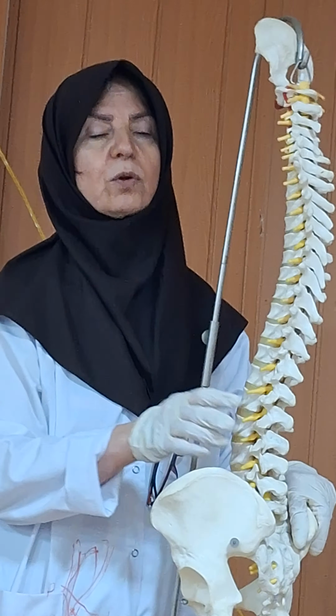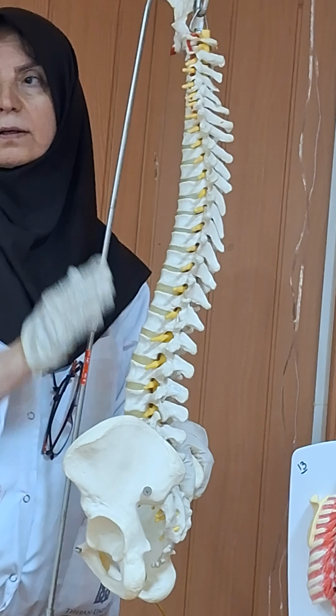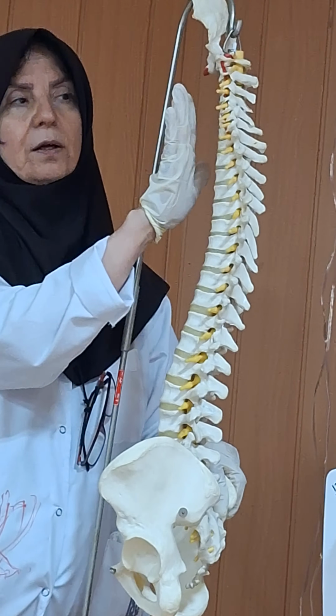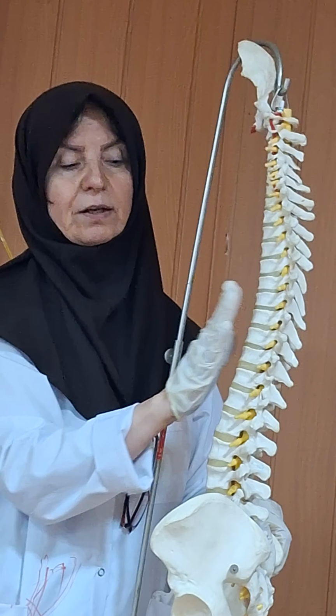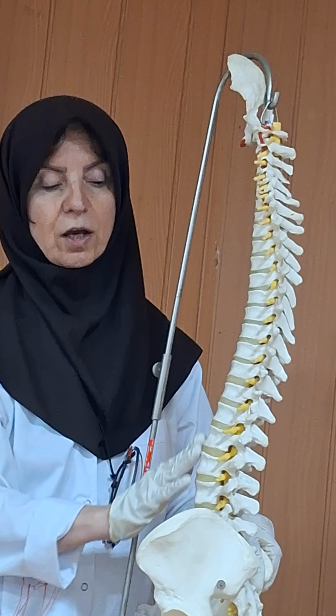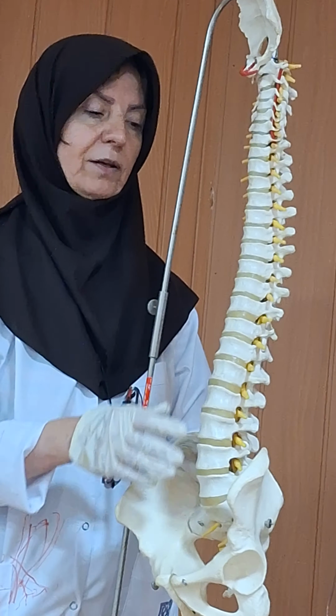And if you notice, you are able to look at the curves of the spine, the vertebral column: convex anteriorly, concave anteriorly. In the lumbar region again convex anteriorly, in the sacral region concave anteriorly.